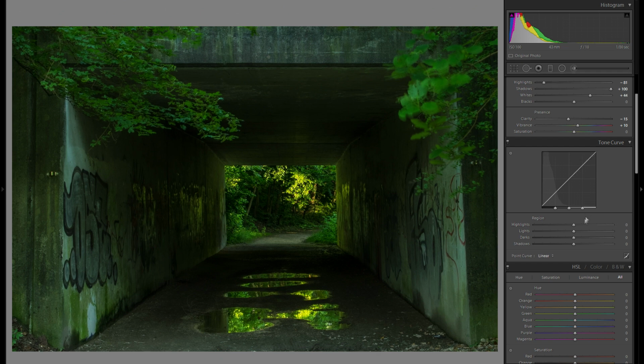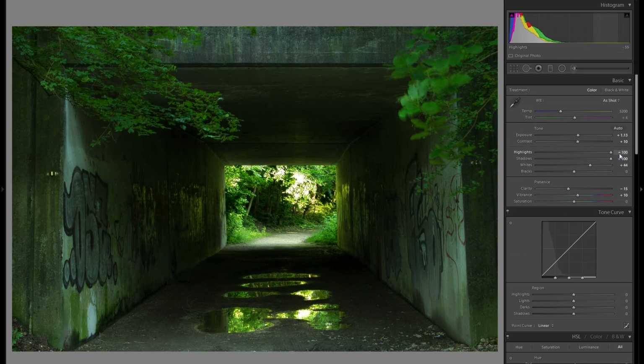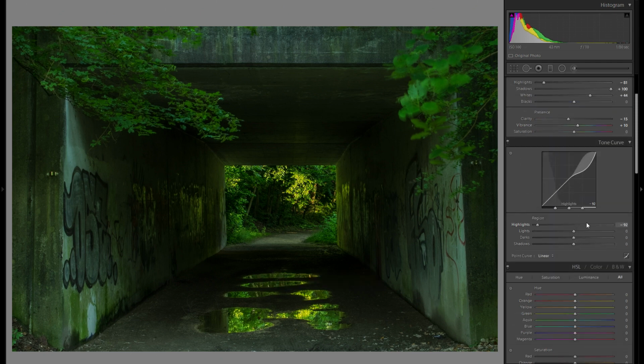I'm gonna go down into the tonal curve, and the highlights right here, what they will do is just affect the very bright parts in your picture. So whereas the highlights in the basic adjustments really just affect the very broad highlight-ish parts of your picture, the highlight slider down here will really just have an effect on the very, very bright parts. So in this particular case, there's really just some very few spots here that it affects, but if you have a sky or anything, it will do a much better job, or a much more severe job on adjusting that. So just play around with it.